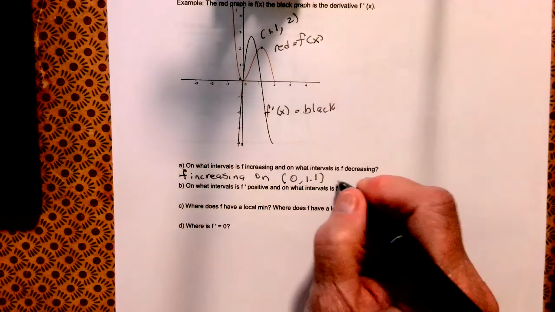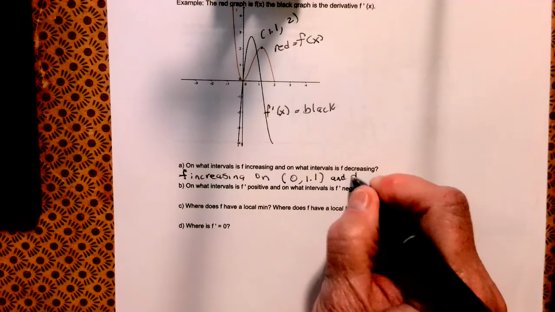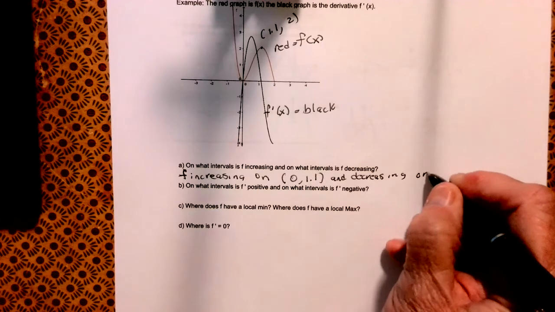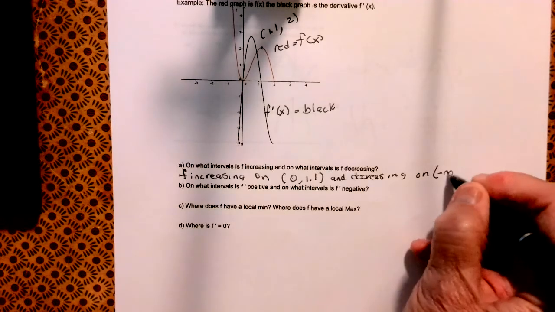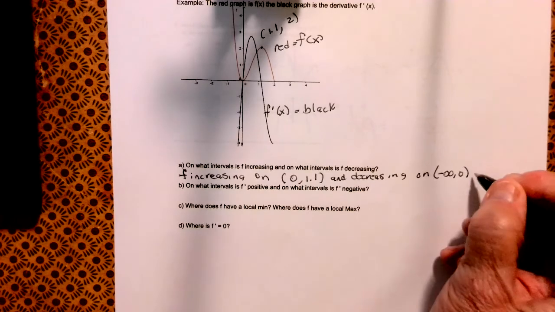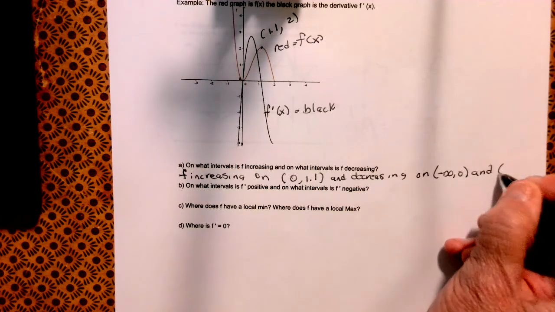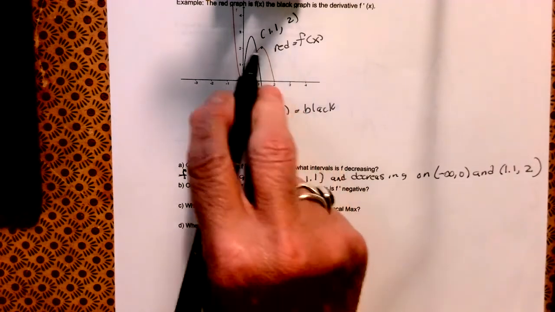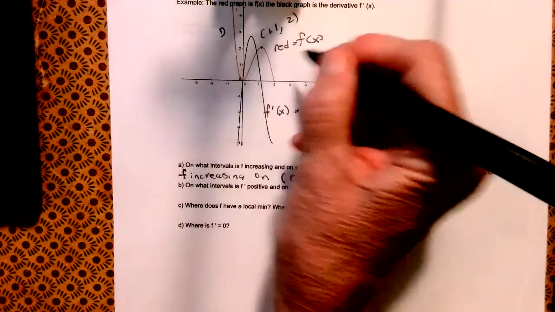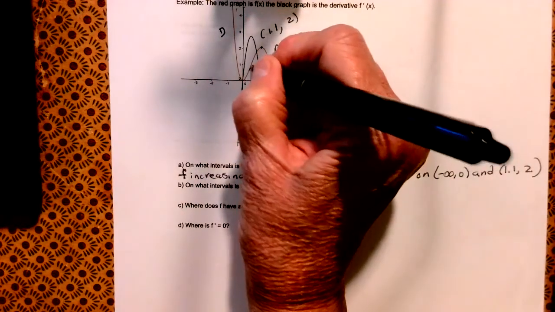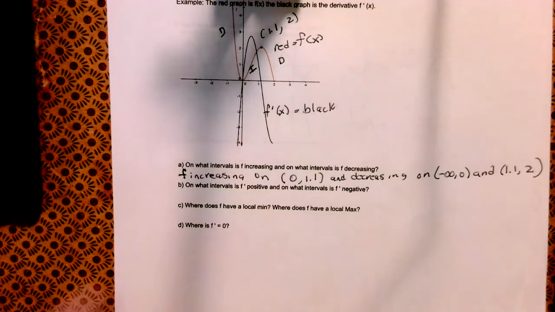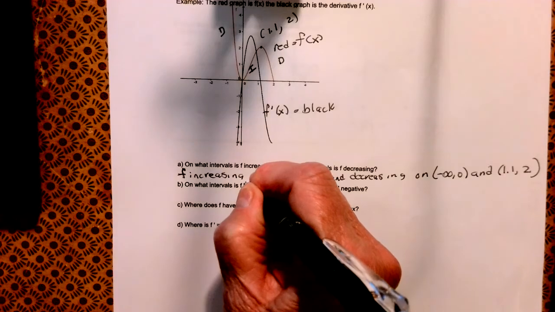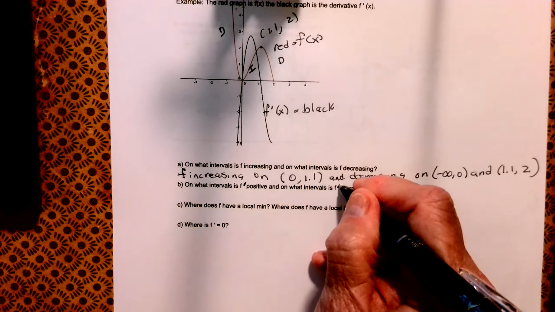Now, where is it decreasing? It's decreasing on minus infinity to 0 and 1.1 to 2. Okay, so the red is decreasing here, and increasing here. So that's f of x. Now, the question is, on what interval is f prime positive? And where is f prime negative?